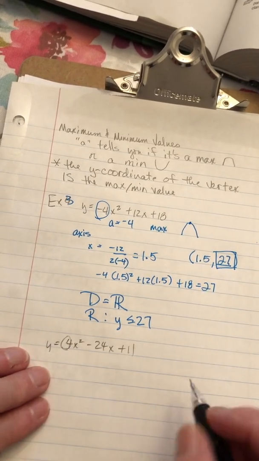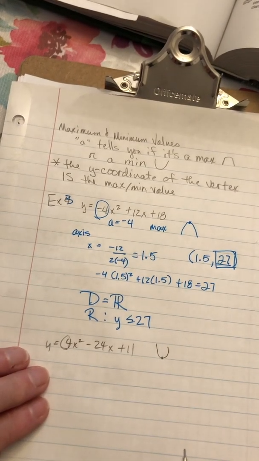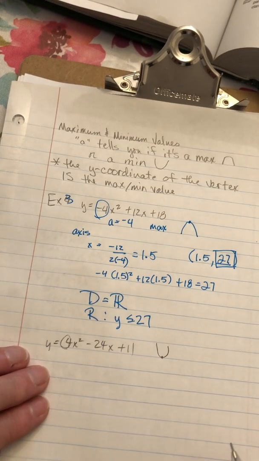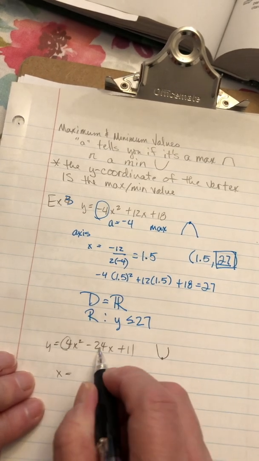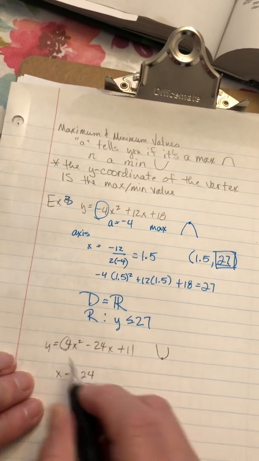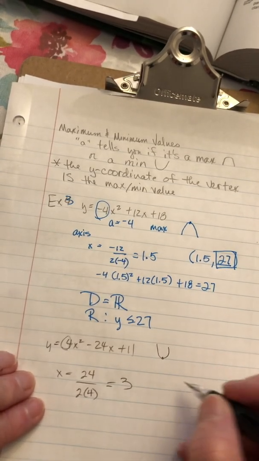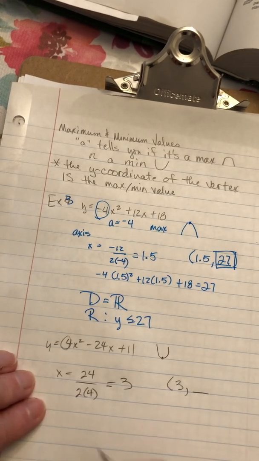Now, 4 tells me it's a minimum, okay, because it's positive. So I'm going to have a lowest value. Again, I got to find my axis. So x equals the opposite of b over 2 times a, which equals 3. That's the x-coordinate of my vertex. So I got to find the y-coordinate.